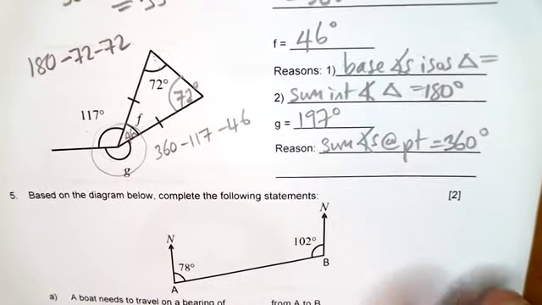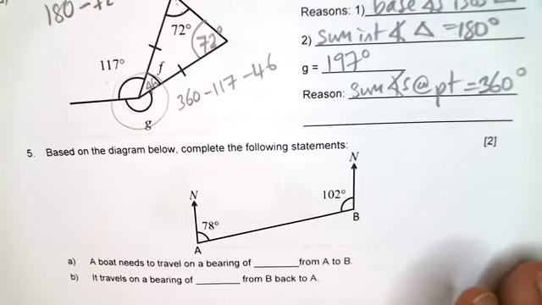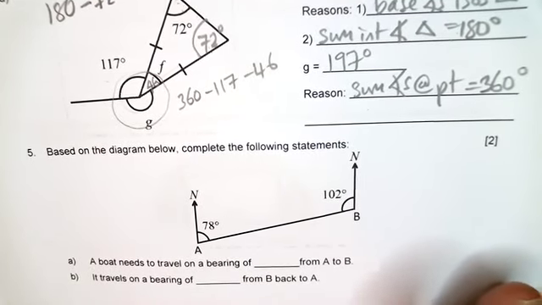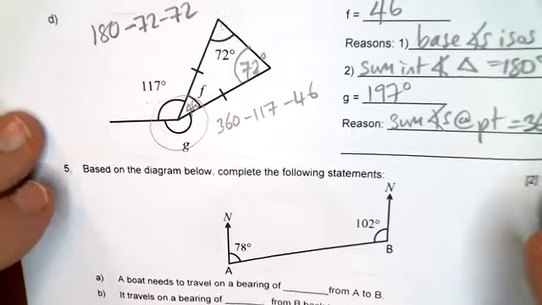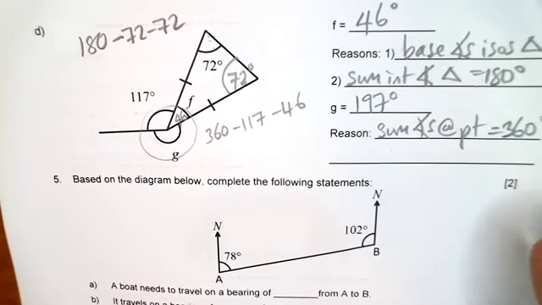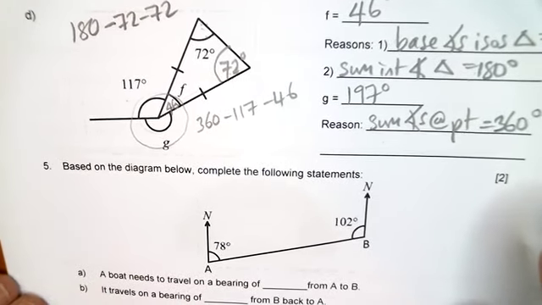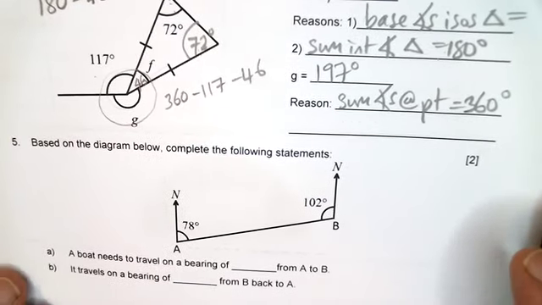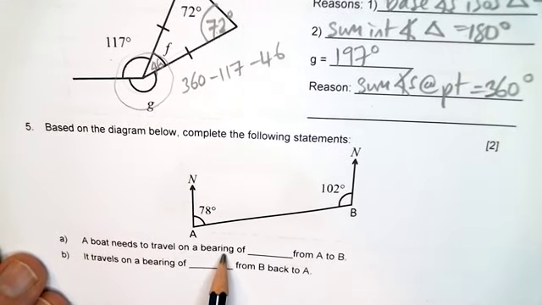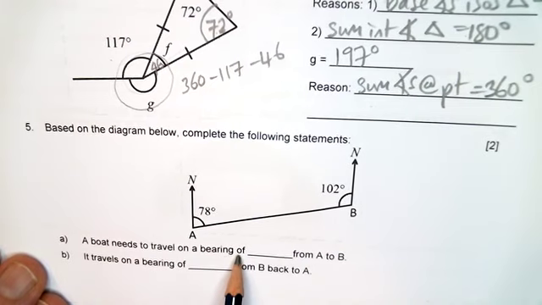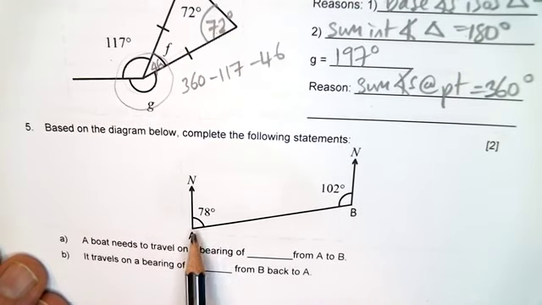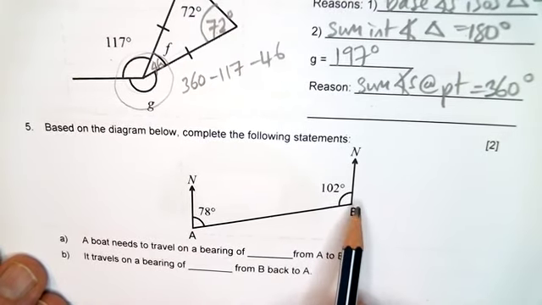And there we are. Now the final one here, this is a bearing. I like bearings. Bearings are very cool, really. Let's have a look at this one. So we've got bearings. And it says, based on the diagram below, complete the following statements. So a boat needs to travel on a bearing of something from A to B. Going from A to B.